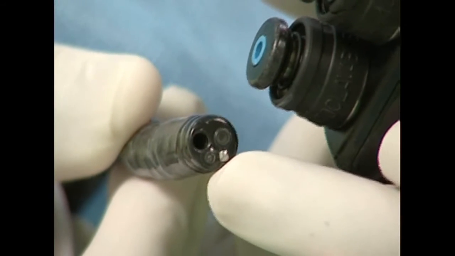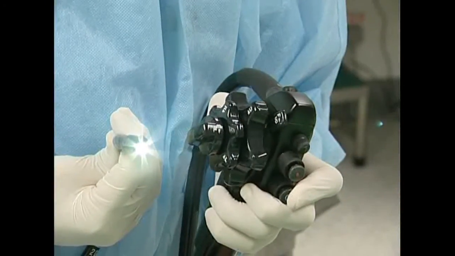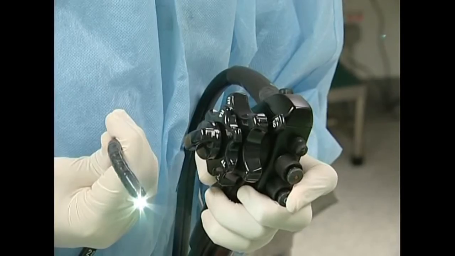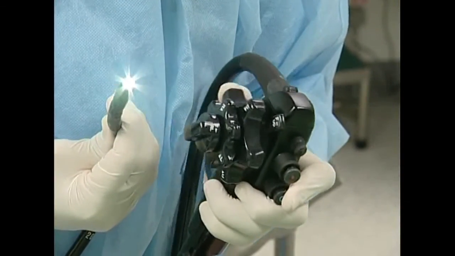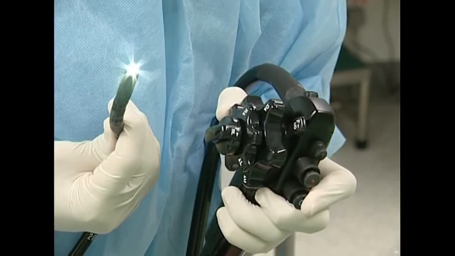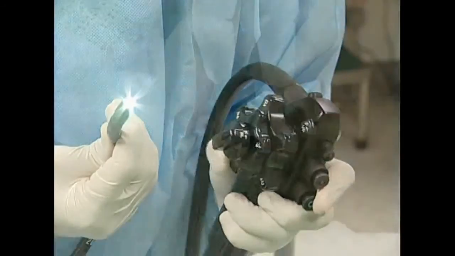An endoscope consists of an optical fiber cable with a small light source and a video camera at one end. The cable is flexible and can be inserted into the human body to enable the doctor to examine internal organs.